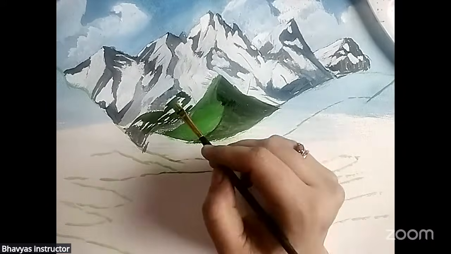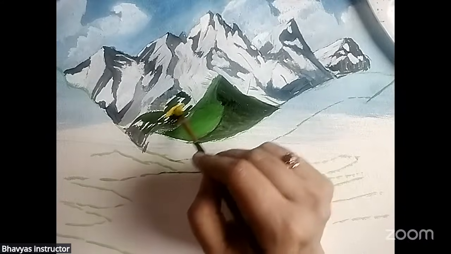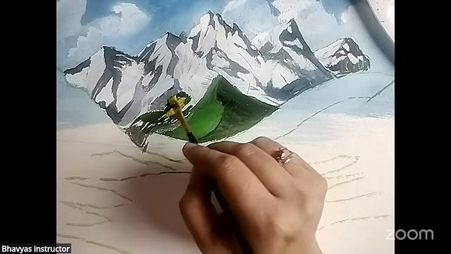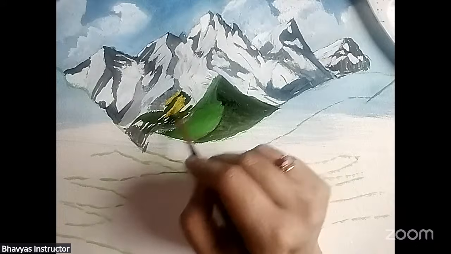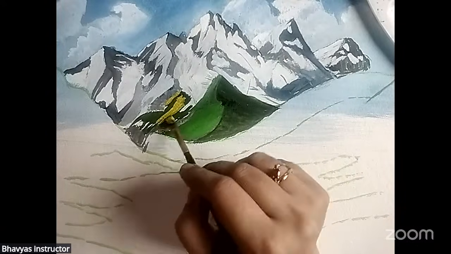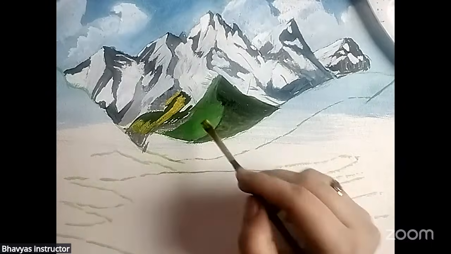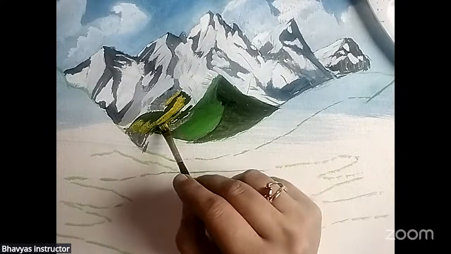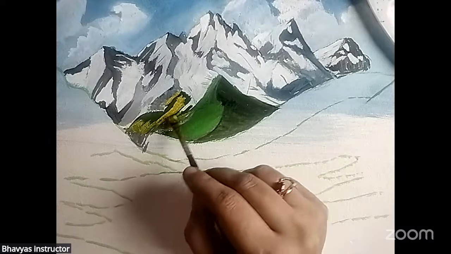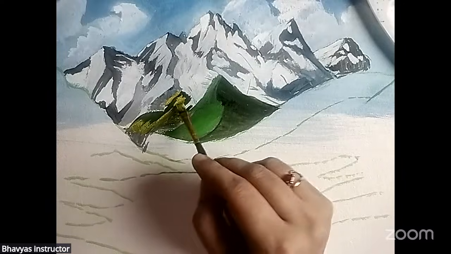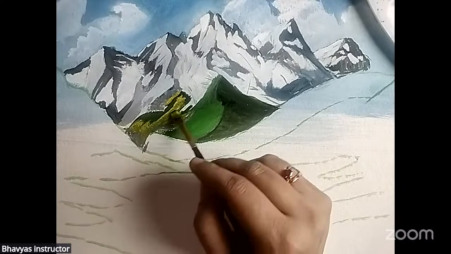and wherever the greens are there, I'll add little bit of yellow. Yellow will always give the highlight for the objects. Okay. Whenever you are adding green, you need to try to add the yellow color.